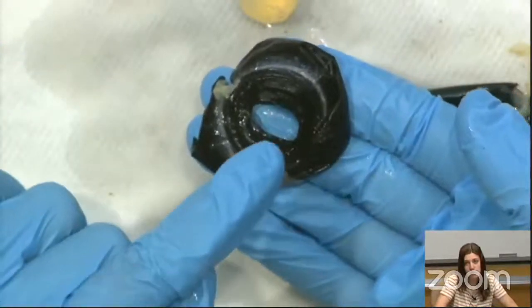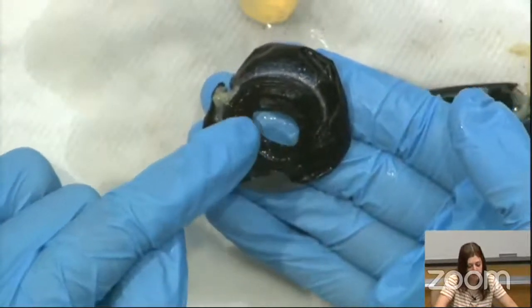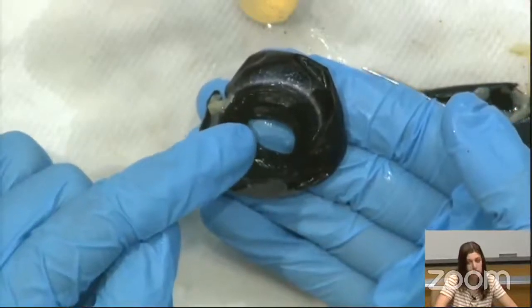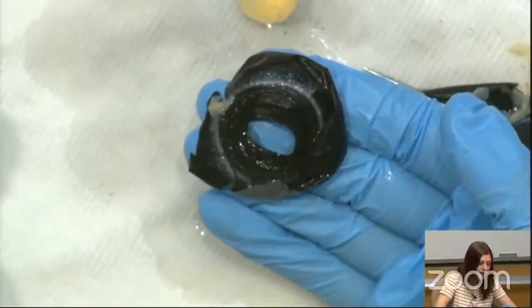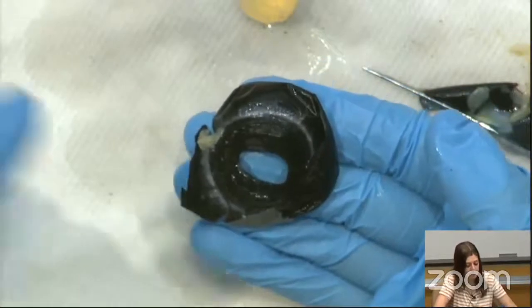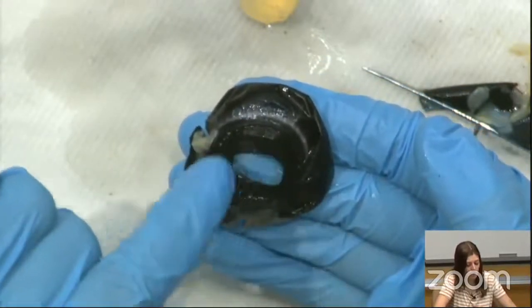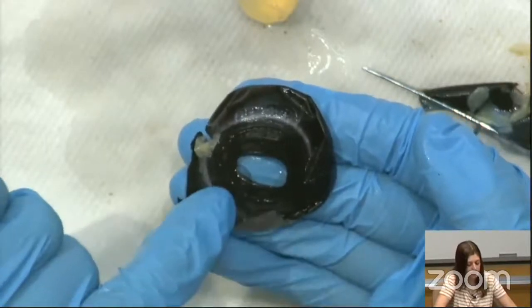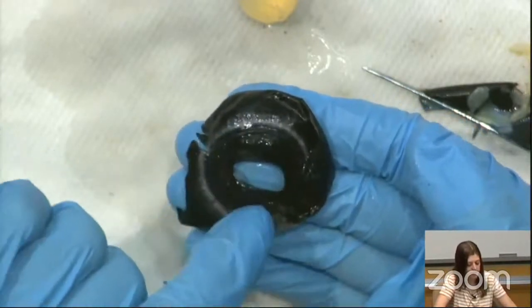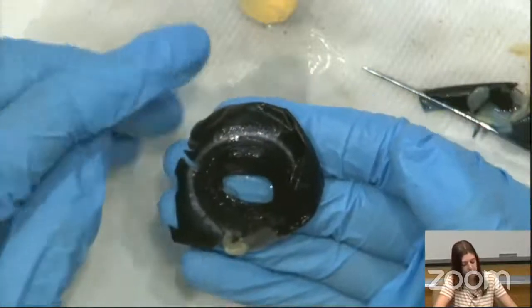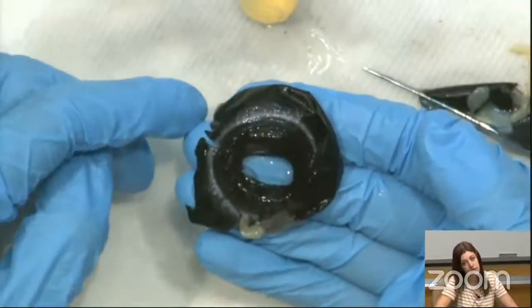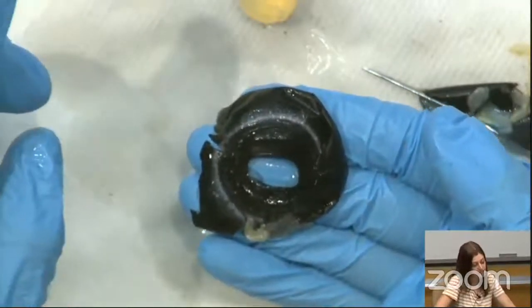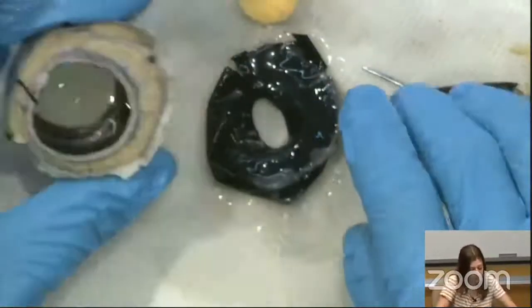So this center part, that's just a hole, looks black in your eye, but really it's just a hole that lets the light through. And then if you're in dark environments, this can get bigger to let more light in and reduce your image quality, which is why you can't see as well at night. So there's the front of the eye.